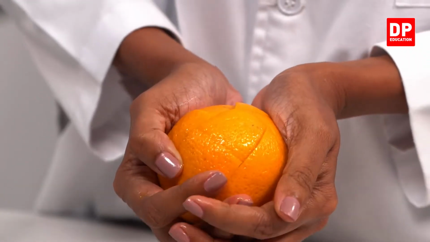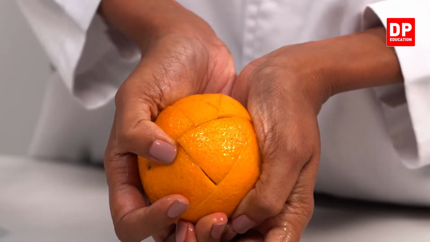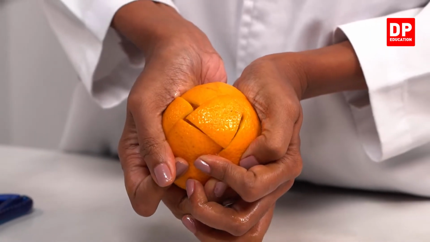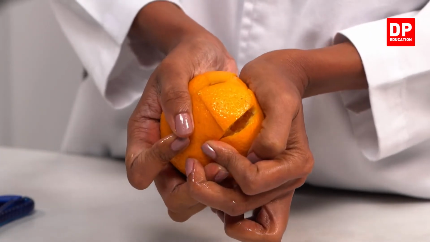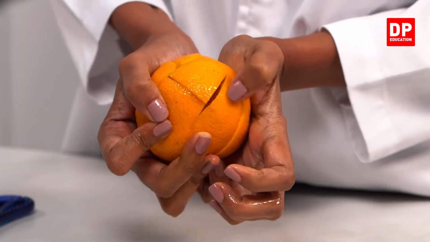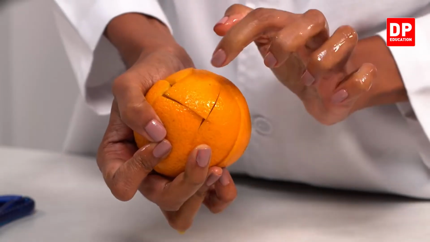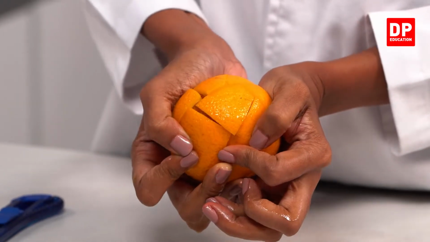So if I press this one, you all can see very easily that these pieces of the peels move relative to each other, right? Sometimes it creates a gulf or a slit, and from the other side they move towards each other, right children?